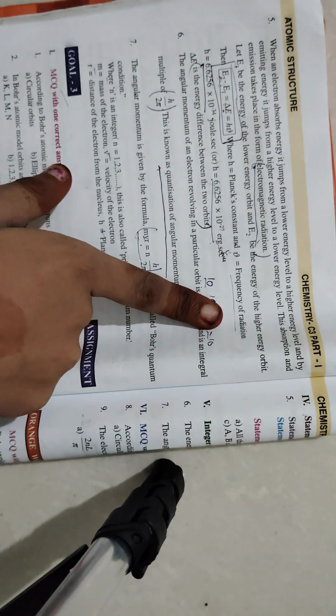What we get is delta E, the energy difference between two orbits. We subtract the lower energy from the higher energy, so E2 minus E1 is equal to delta E, which is equal to h nu. What is h? Planck's constant. Nu is the frequency of radiation. Next, what is delta E?